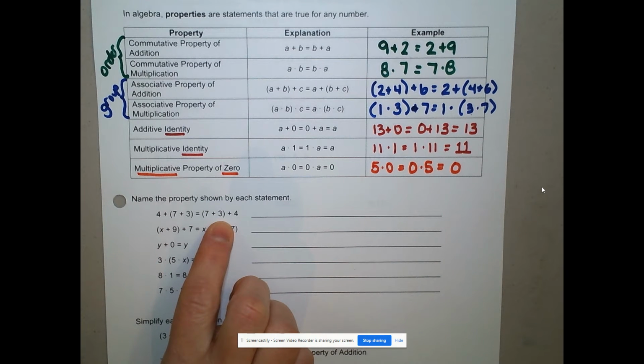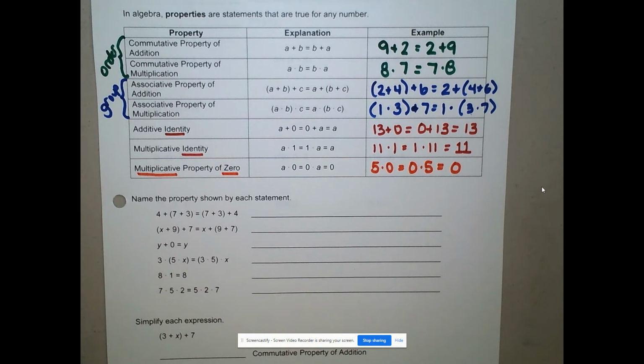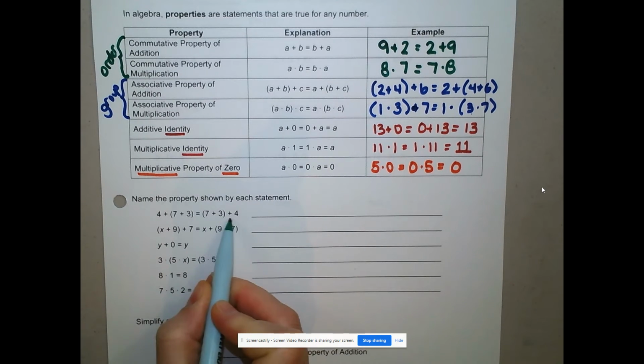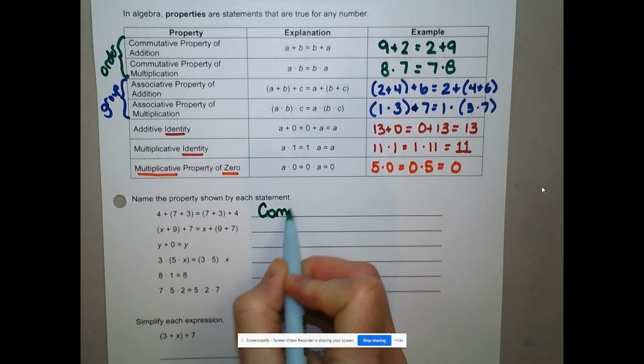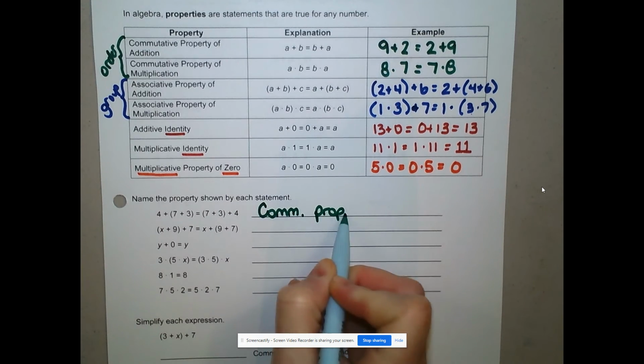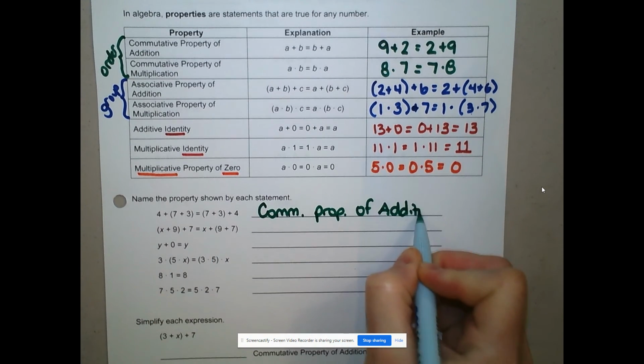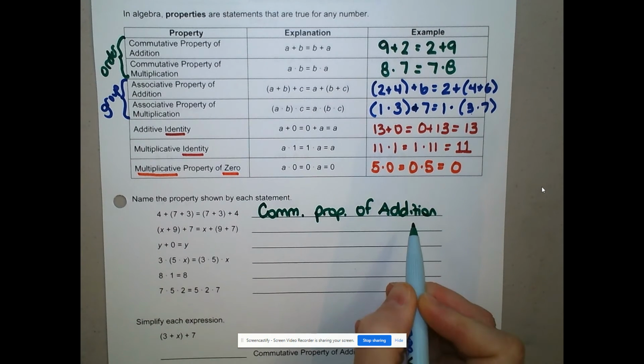Well, that means it's not one of the associative properties because the group, the 7 plus 3, stayed the same. That means it's got to be a commutative where we change the order. So here I started with the 4 plus, here I ended with the plus 4. So this one is a commutative property, and I have to remember that it is addition. So not only that it's commutative, but also that it's addition.